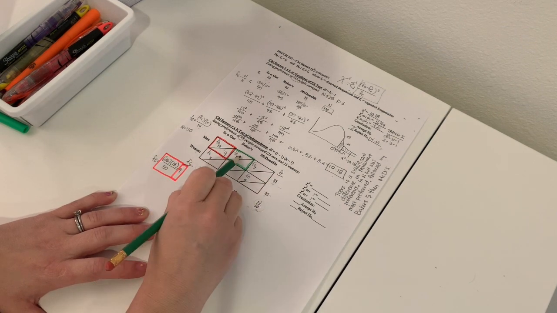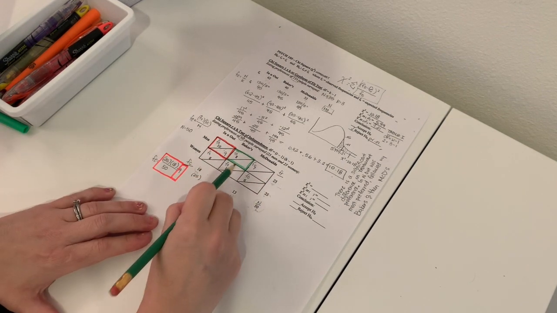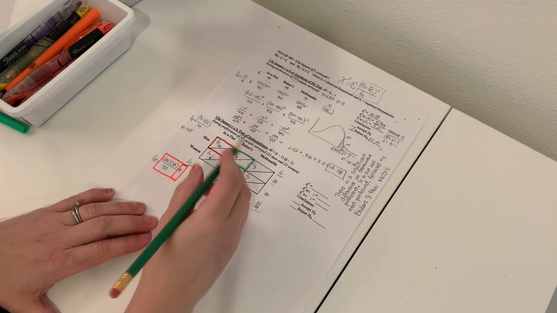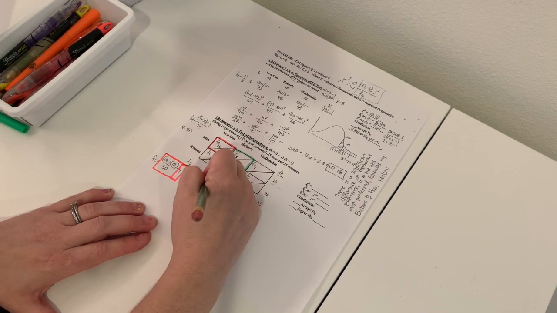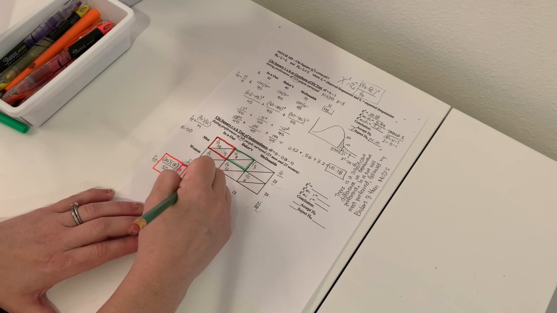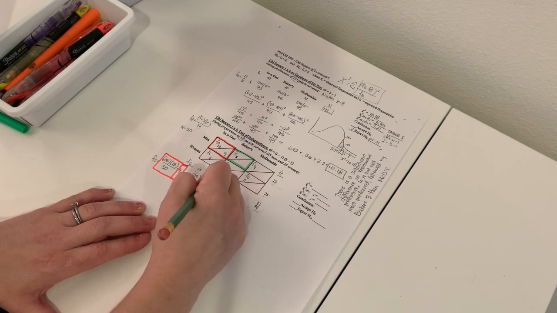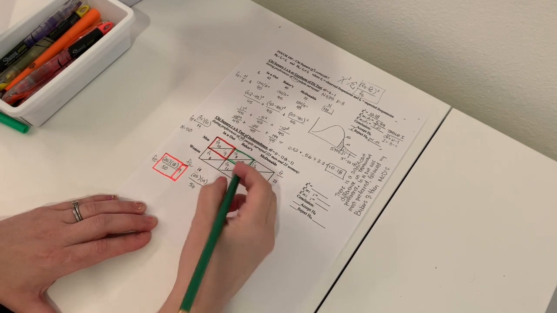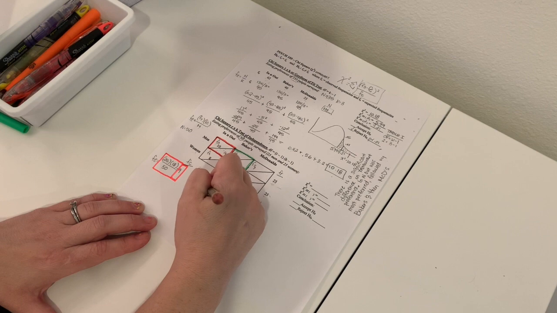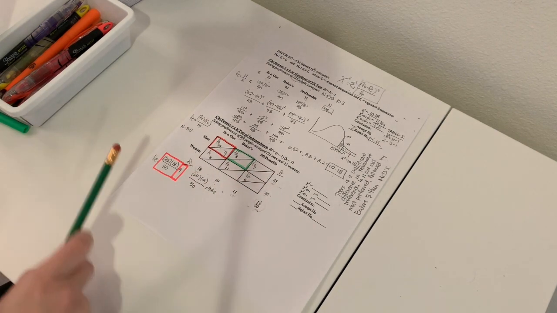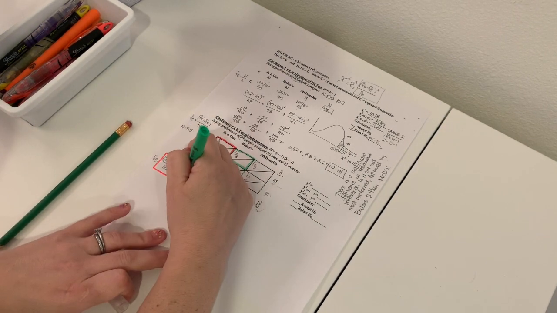And I'm going to multiply that by the frequency column for this green cell, which is 19. And that's going to be divided by the N of 50. And that is going to give us an FE of 9.5 for the Baker's men.